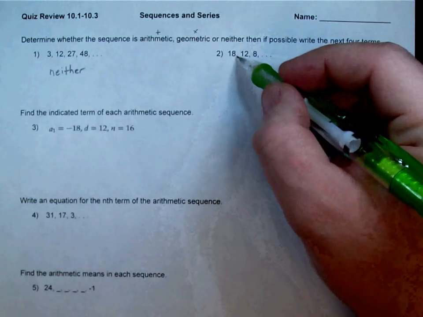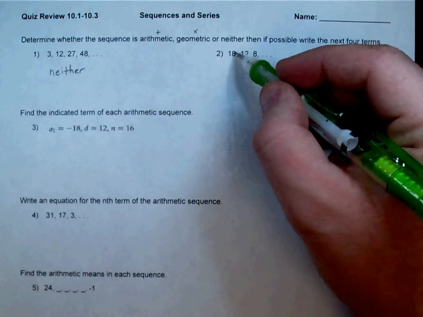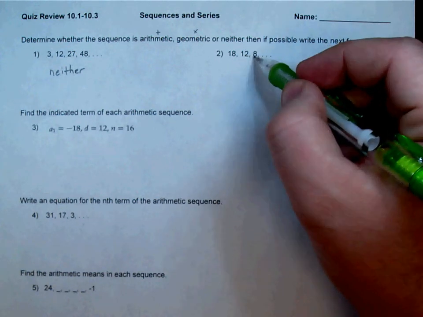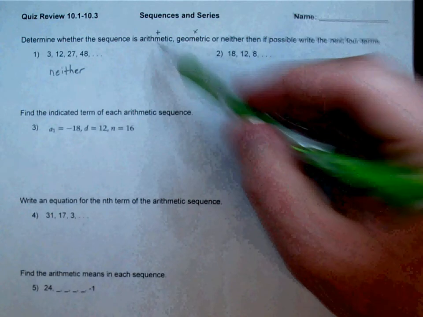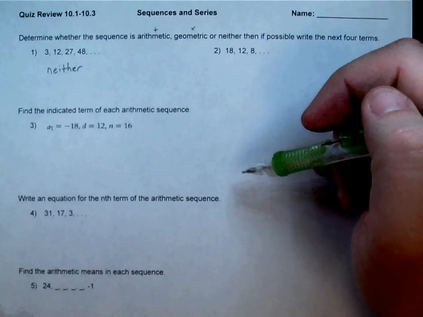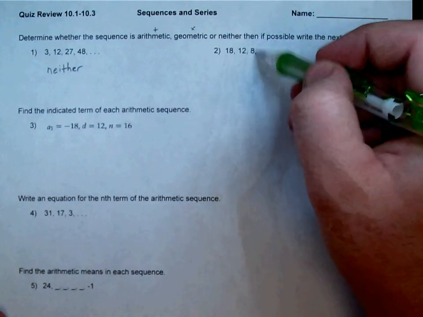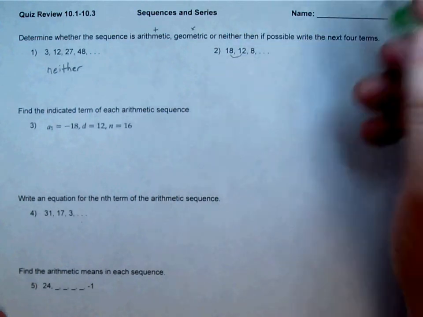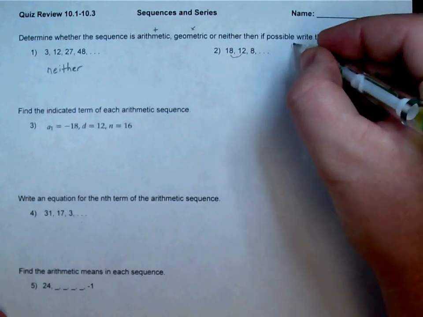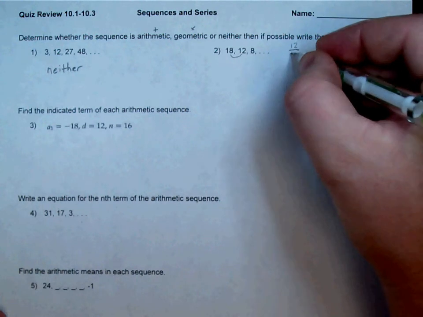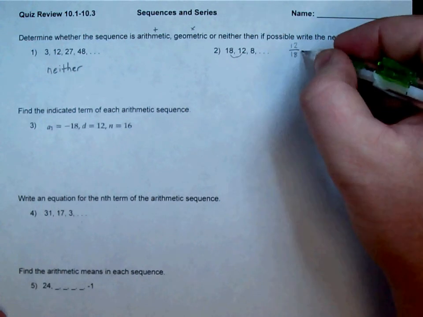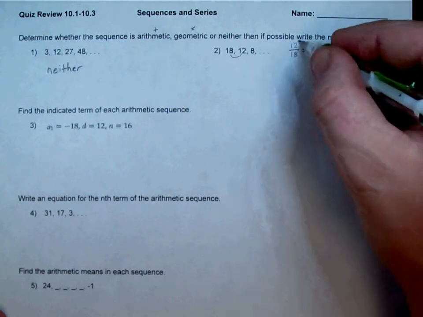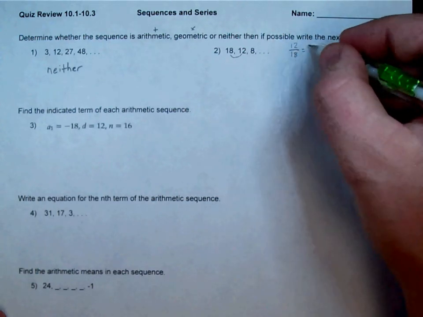Number 2, from 18 to 12, I'm going down by 6. I'll be subtracting 6. To get from 12 to 8, I subtracted 4. So it's not a consistent number, so it's not arithmetic. To check geometric, this one's not as obvious what we're multiplying by, so we can check ratios. So to get from 18 to 12, take the latter of the two numbers and divide it by the former of the two. So 12 over 18, they're both divisible by 6, because I want to simplify this ratio.